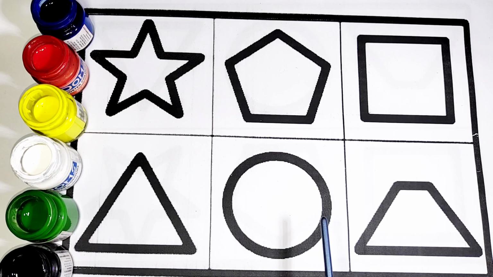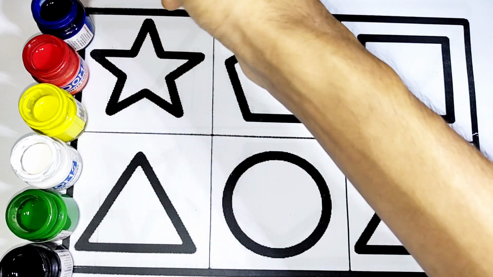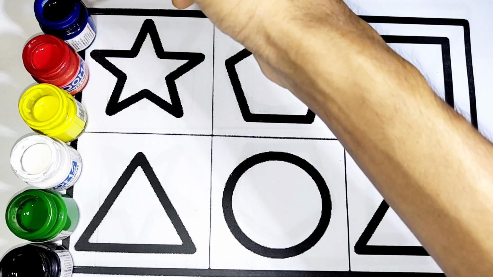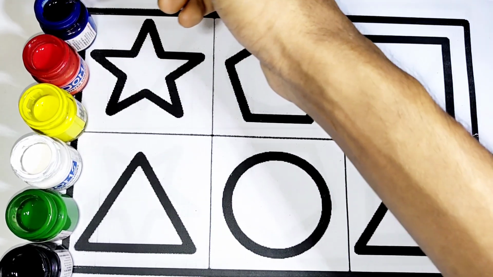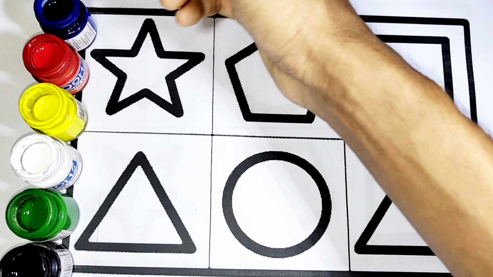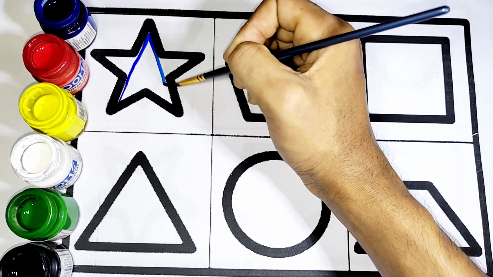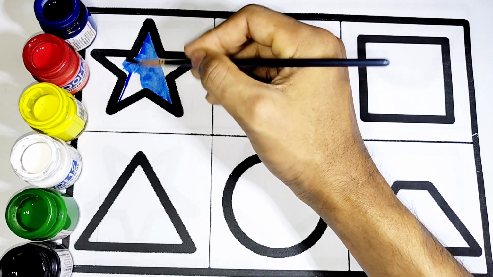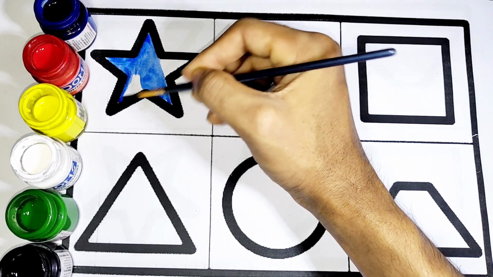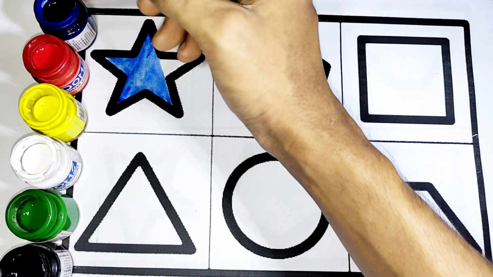First we are using the color of blue. Kids, now we are mixing and using the color of blue. And first we are coloring the shape of star. Now we are coloring the shape of star.